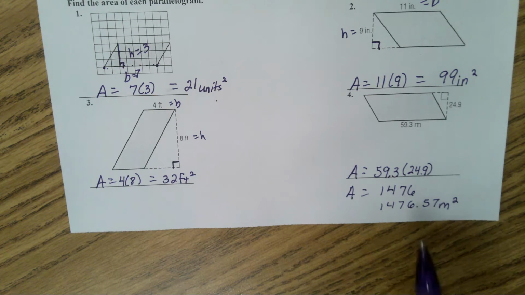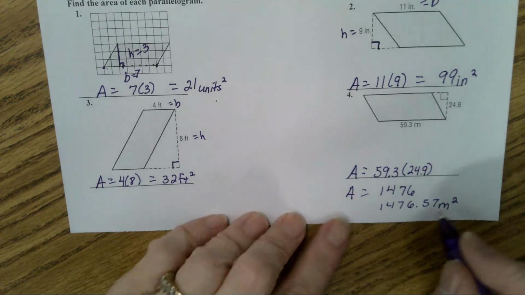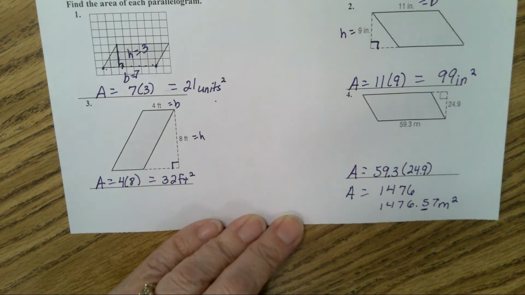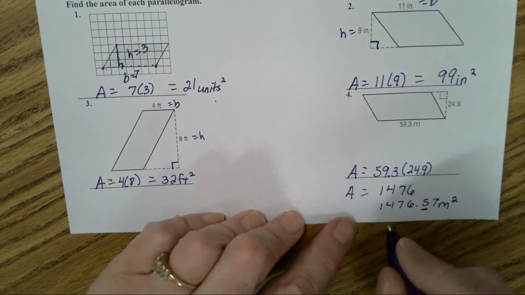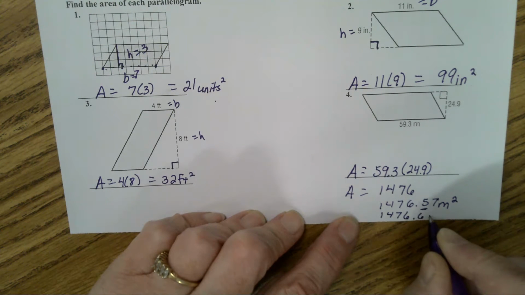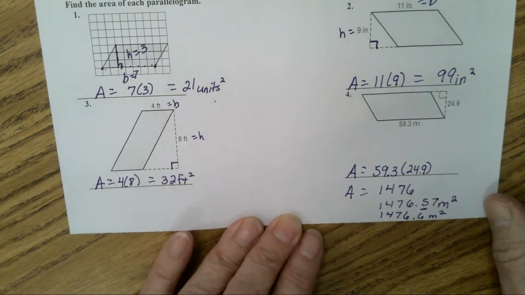Now, let's say I wanted you to round to the 10th place. What would that answer be if it's rounded to the 10th place? The 5 is in the 10th place. What would the 7 turn the 5 into? A 6. 1,476 6/10 meters squared. Any questions on that?